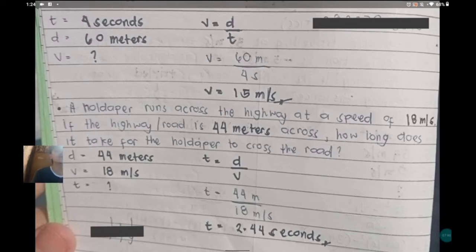Yung formula ay V equals to D over T, or distance over time. Next, velocity equals to 60 meters over 4 seconds. 60 divide 4 is equals to 15. So, ang ating velocity ay equals sa 15 meters per second.